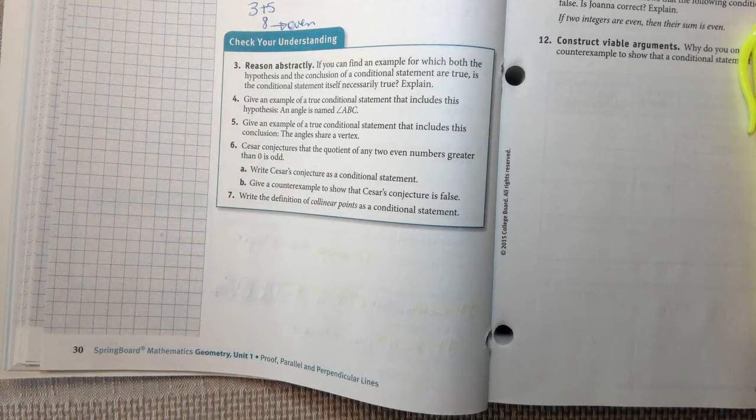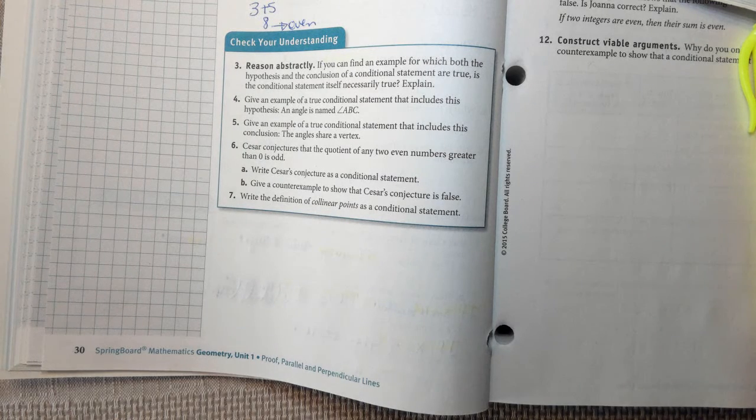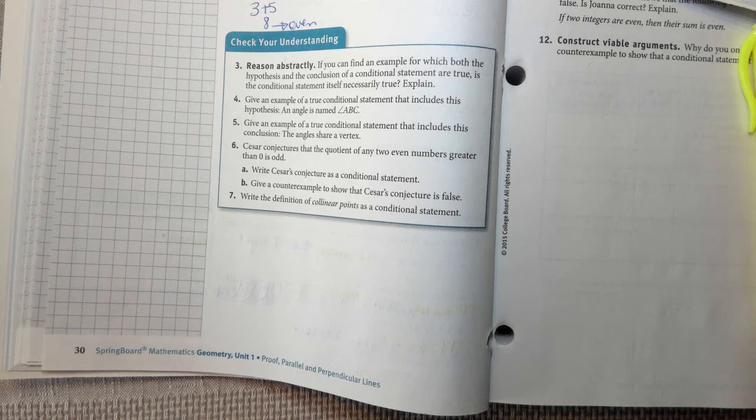So in the Check for Your Understanding, we've got number 3. It says, if you can find an example for which both the hypothesis and the conclusion of a conditional statement are true, is the conditional statement itself necessarily true? Well, it sure kind of feels like it should be, but you have to say, in a conditional statement, if it's stated to be true, then every example has to be true.